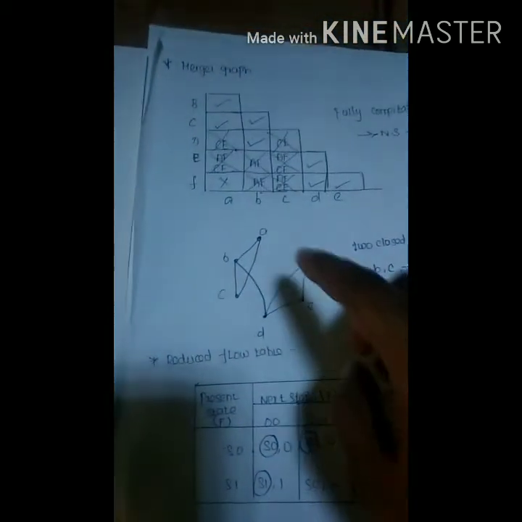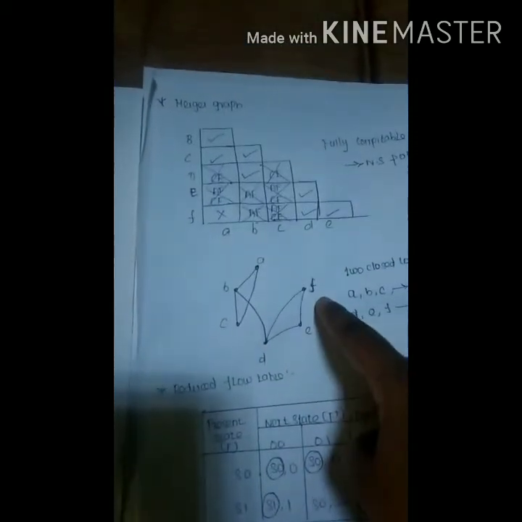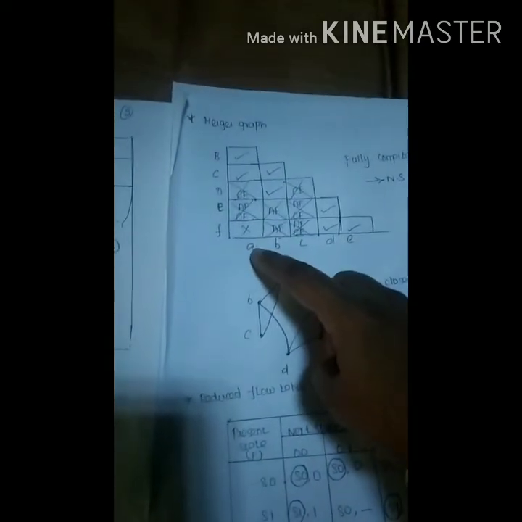After cancelling, the table looks like this. So we come to the next stage, the merger graph. We have totally 6 states: A, B, C, D, E, F. Now A is compatible with B. If it is compatible, A to B, you draw a line. Then A is compatible with C, so draw a line from A to C. Then A with the others, check: it is not compatible, not compatible, not compatible.